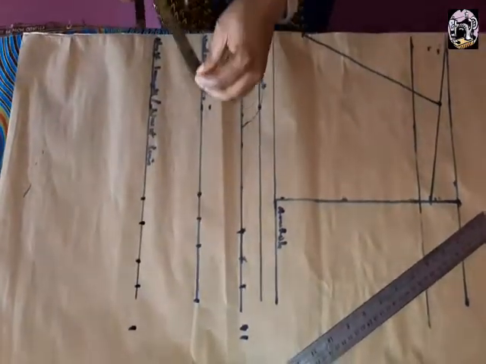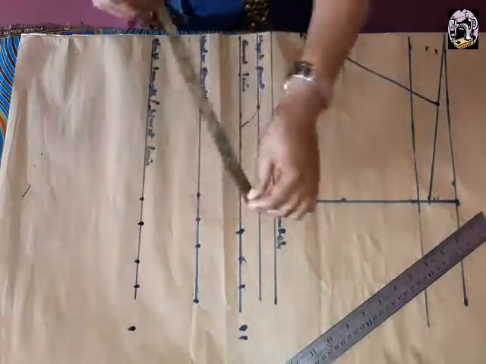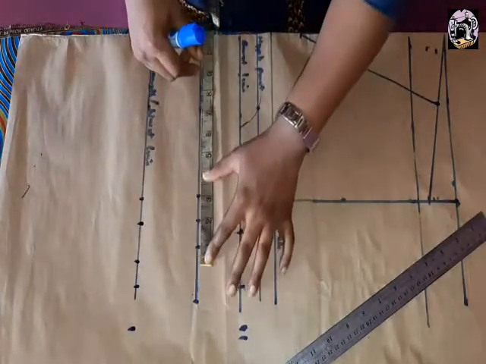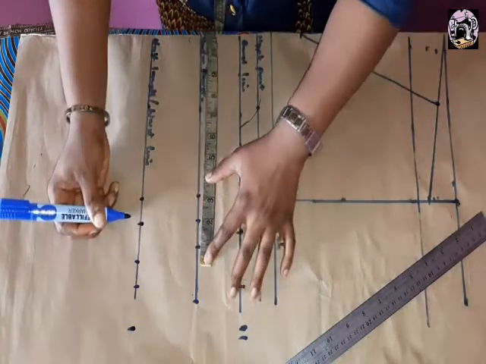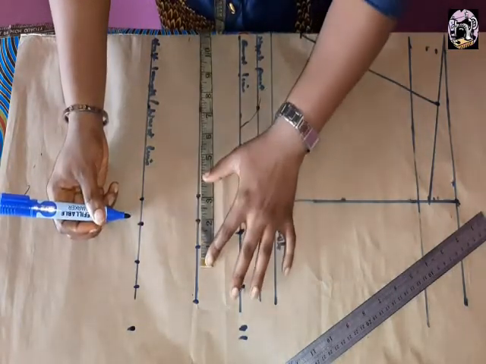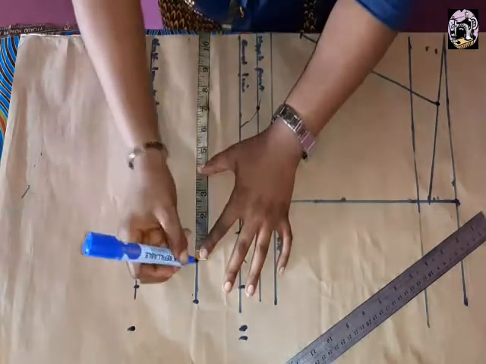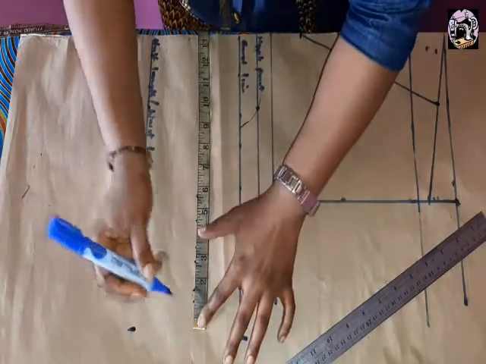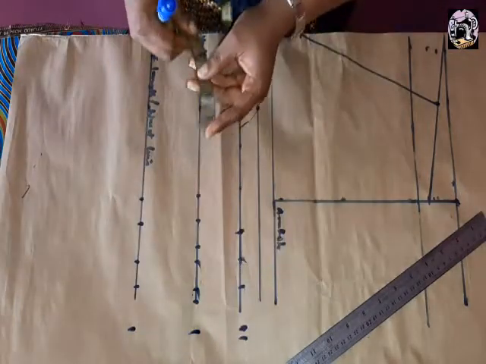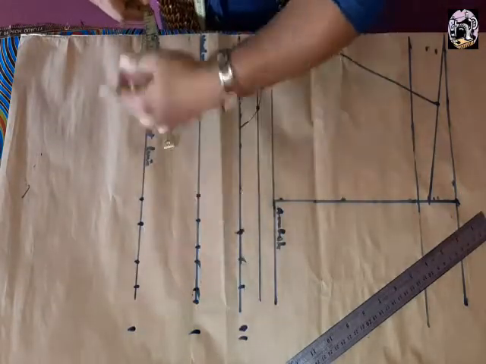Can you see? And then I'm going to come here. Oh, sorry, around the under bust, I'll be needing the same measurement I'm taking away from the waistline. I have my 1 inch and I have my 1.5 as well, and I'm going to be having my sewing allowance and my closure allowance. That's the seam allowance. You can see it's corresponding now.